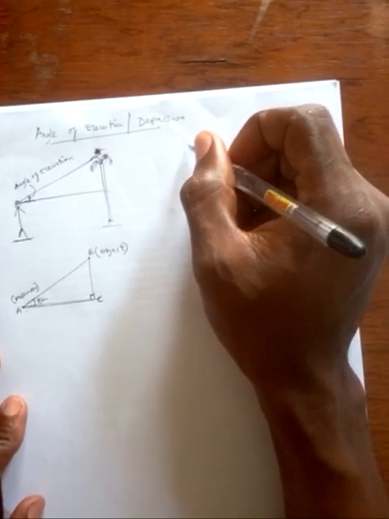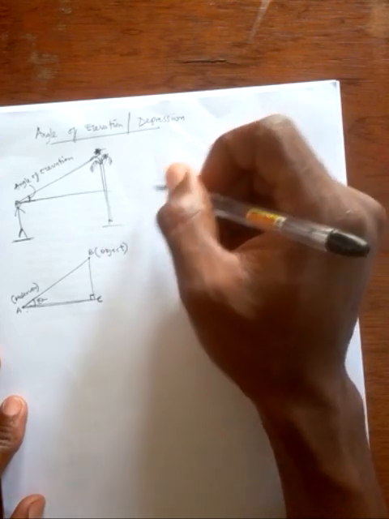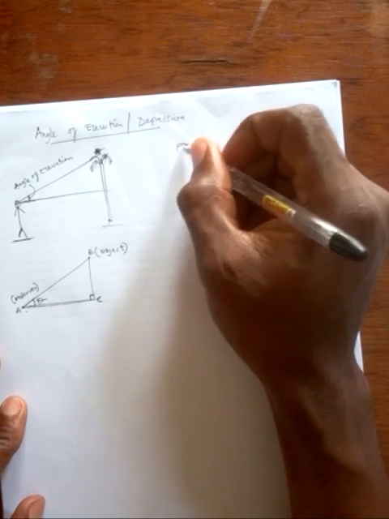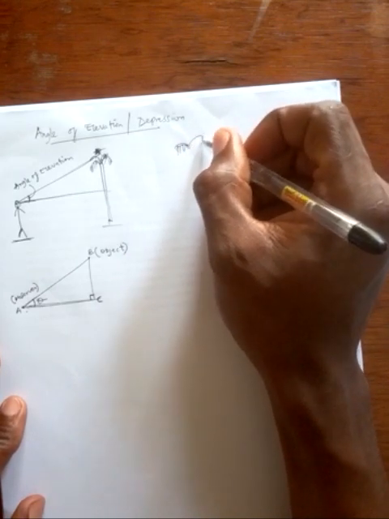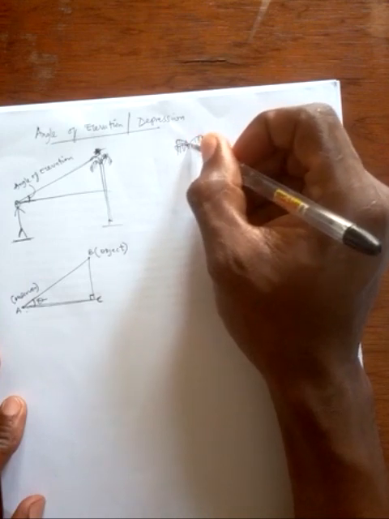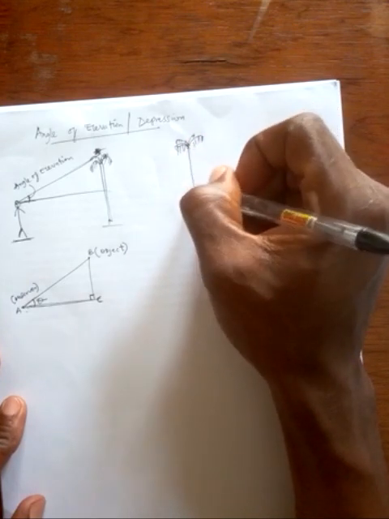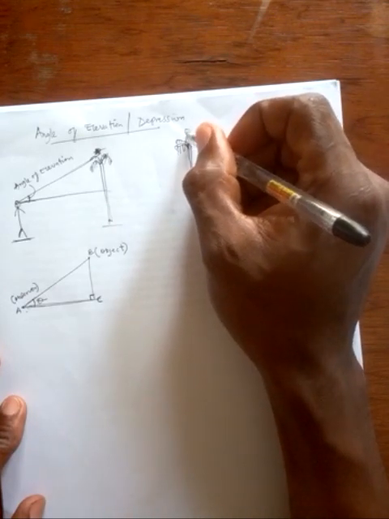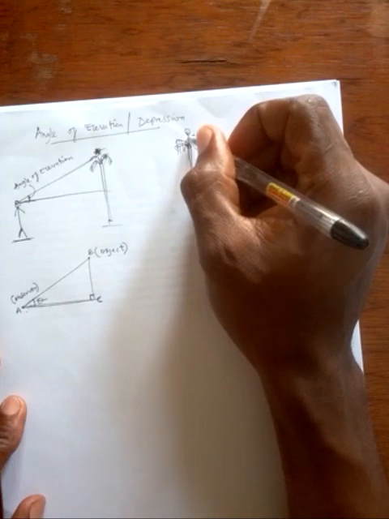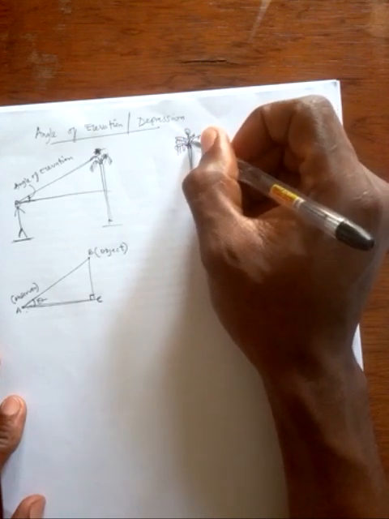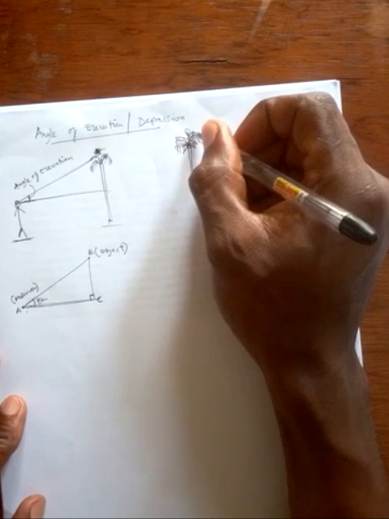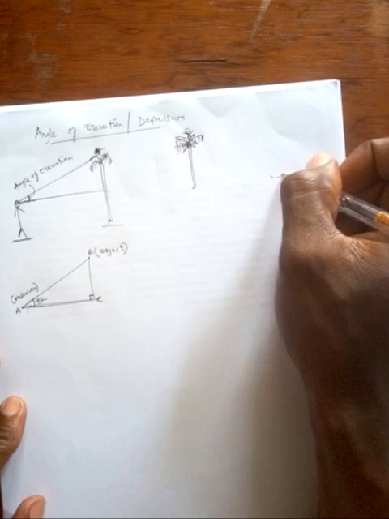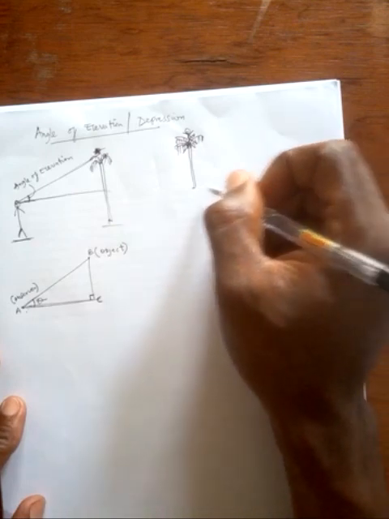Now for angle of depression, we'll do the reverse of this. So let's assume that there's a boy on top of this palm tree who is trying to look at an object on the ground.